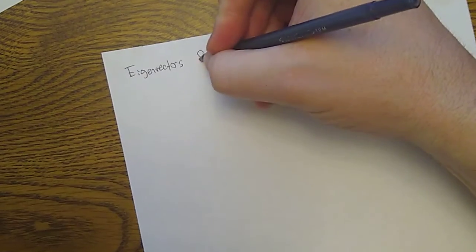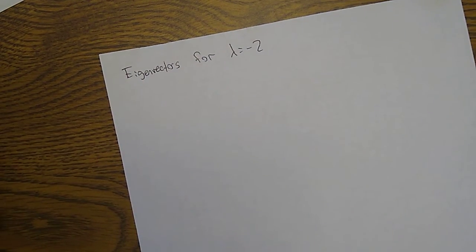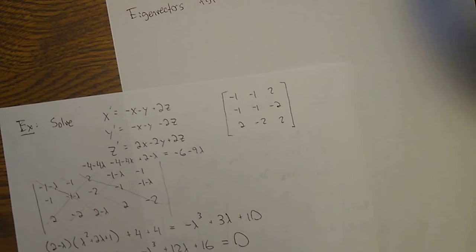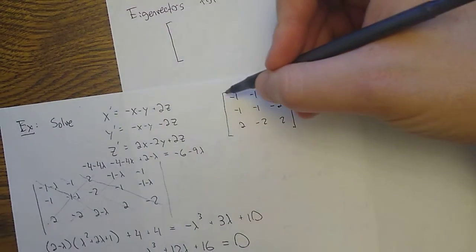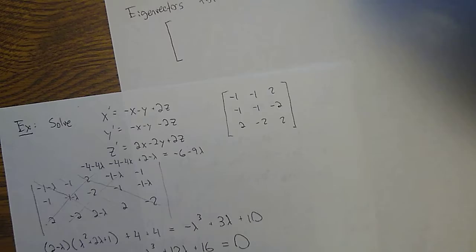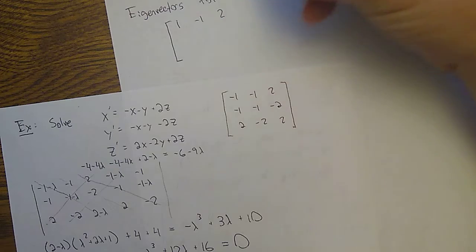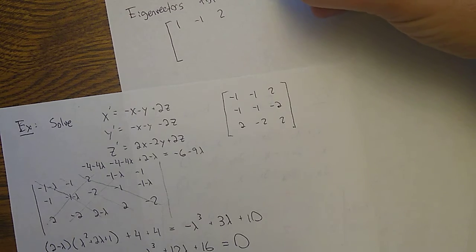This will actually be easier doing -2. -2 is the repeated eigenvalue. So this actually should be easier because I'm going to do the same thing, I'm going to subtract down the diagonal, and the resulting matrix should have rank 1. So I'm adding 2 down the diagonal because I'm subtracting -2.